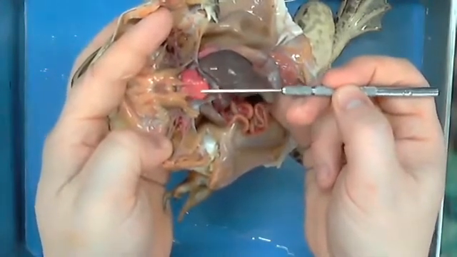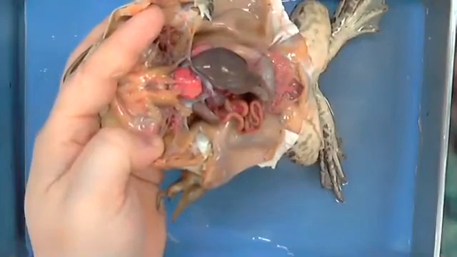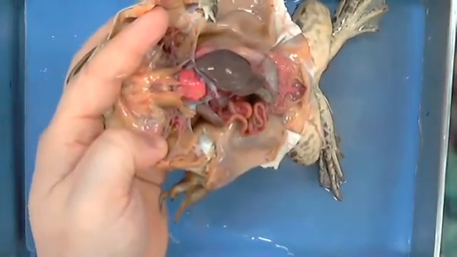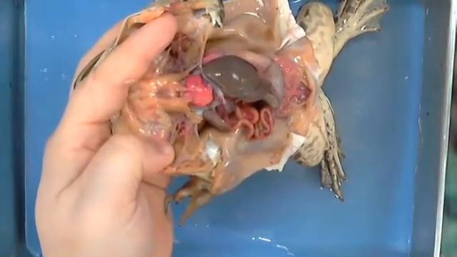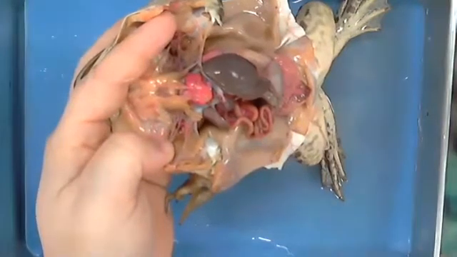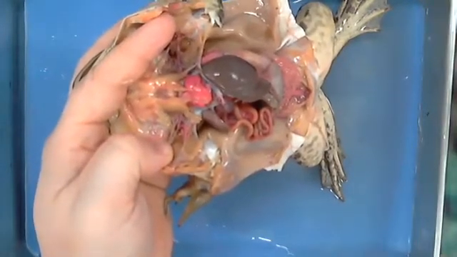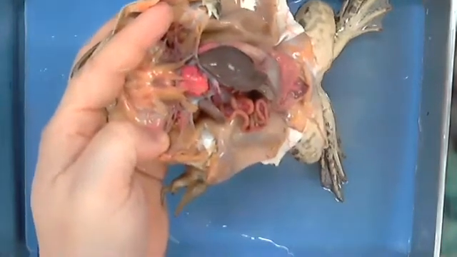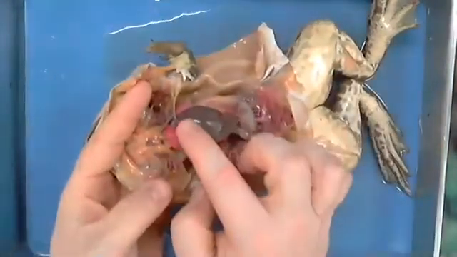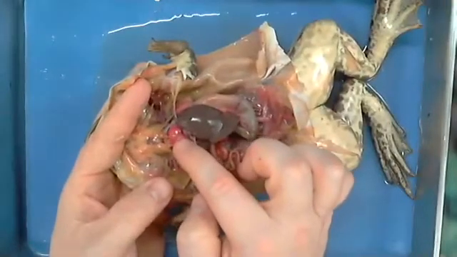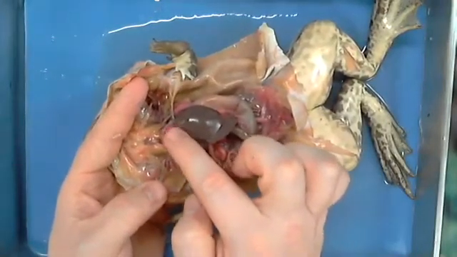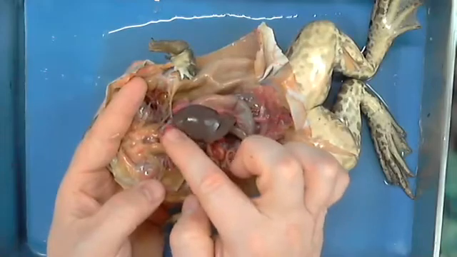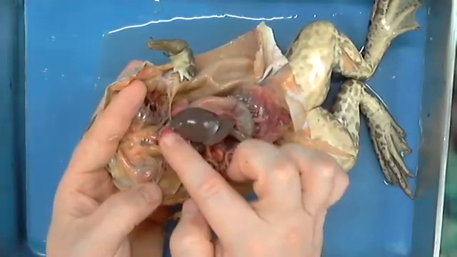Anybody know what the heart is covered in? All right, what's the Latin word we use for heart? Cardio. All right, so what we would define this as is pericardium, okay? Peri is a word for like membrane. And so this is a pericardium. That's what we would call this.